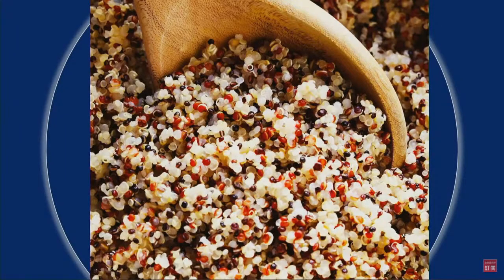Quinoa is a very ancient kind of food that human beings eat, and now it's a very popular, healthy food in Western restaurants. They use a lot of quinoas, and they have different colors.